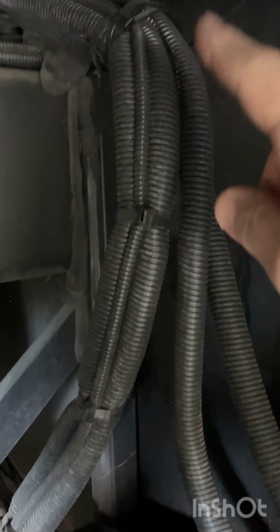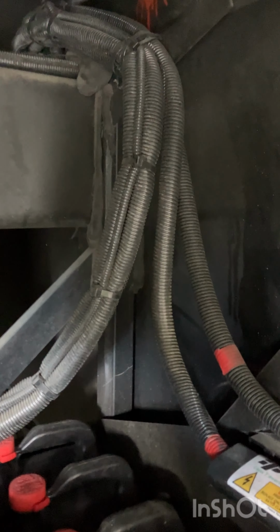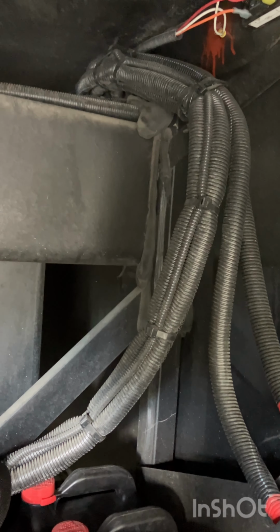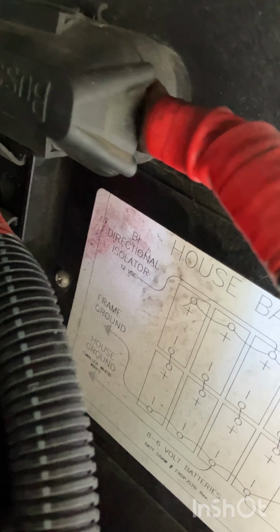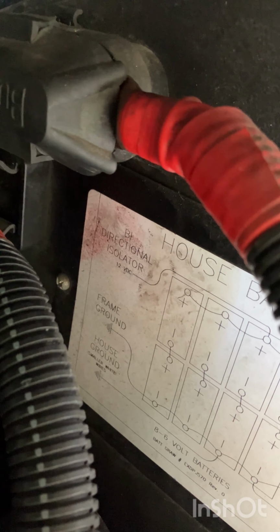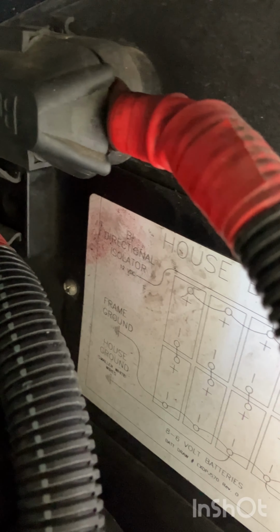Over here, you have a positive, which you really can't see, but it travels up here, up there, and this goes to what's known as your bridge solenoid. They call it here the bi-directional isolator, right here. That device, which I will also show you, is what bridges the house batteries to your chassis batteries.